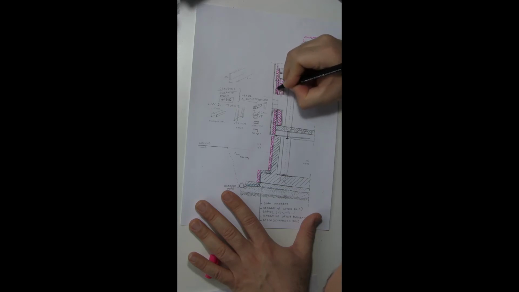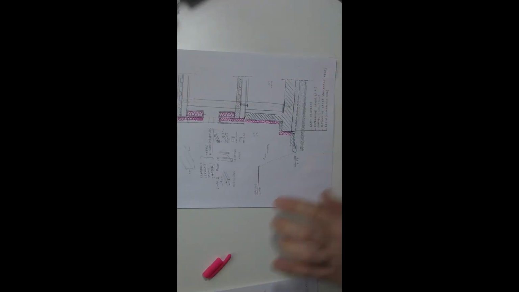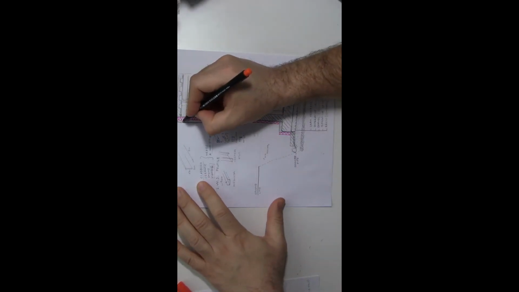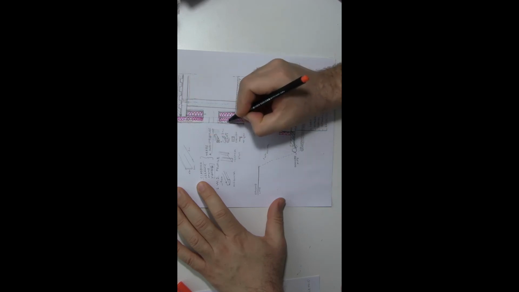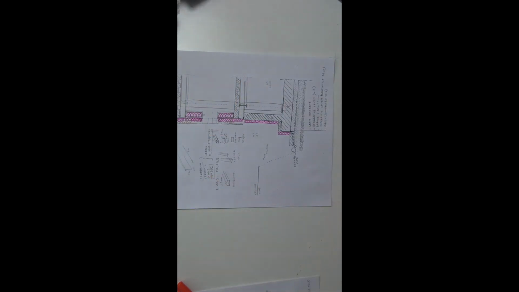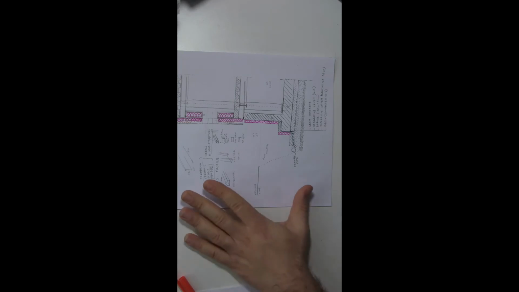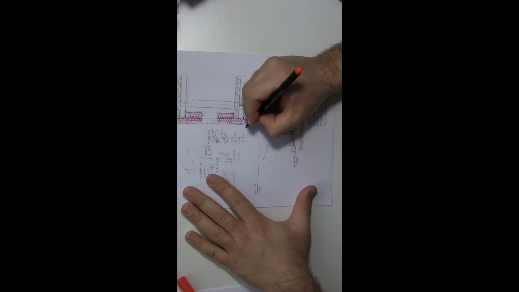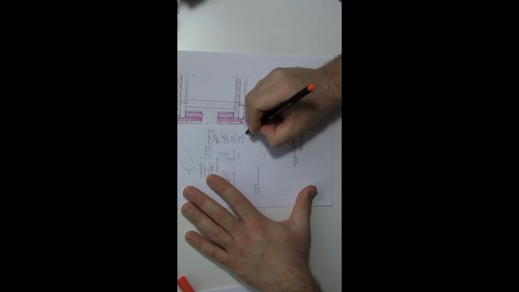Let's make here slightly larger. Now what do I have right here? I want to hatch it with orange color. This gap that we have here and this gap that we have here is the air space, ventilation space. So air, what air?